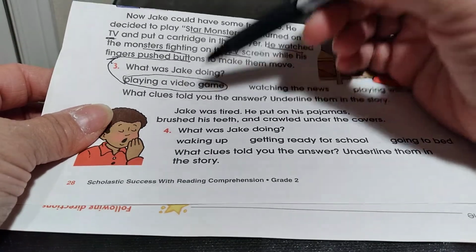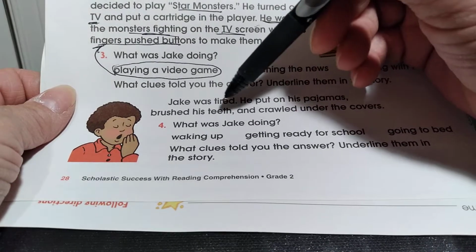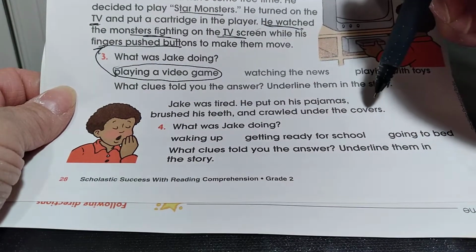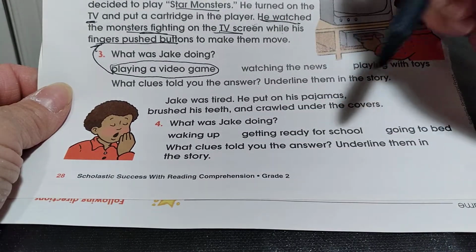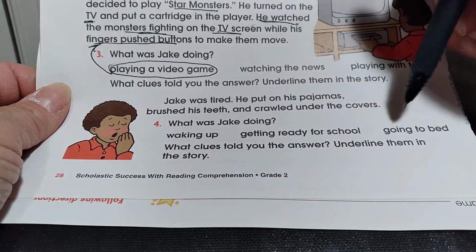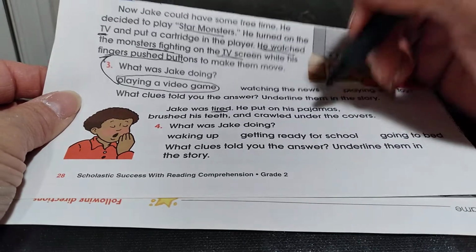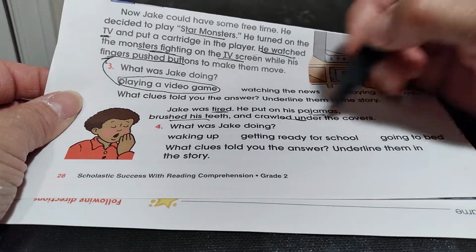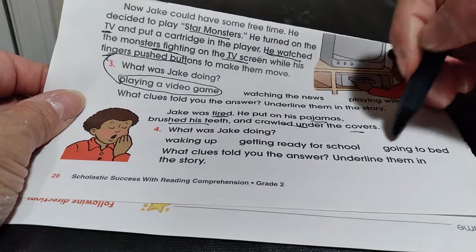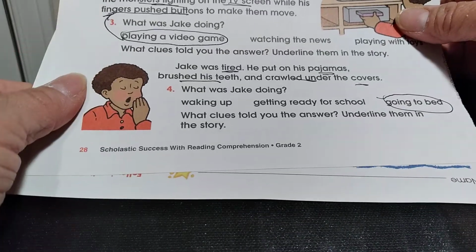Okay, so Jake was tired. He put on his pajamas, brushed his teeth, and crawled under the covers. What was Jake doing? Was he waking up, getting ready for school, or going to bed? Well, tired is a clue, pajamas, brushing his teeth, and crawling under covers. So going to bed is my conclusion. I hope it was yours also.